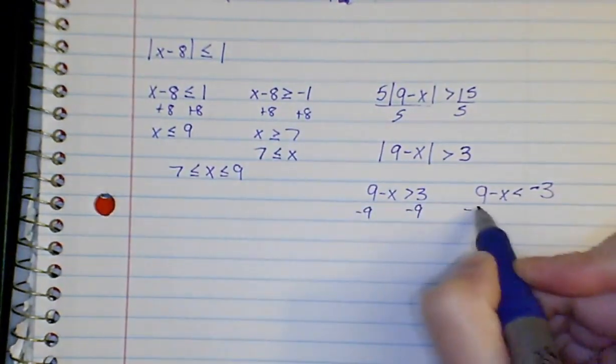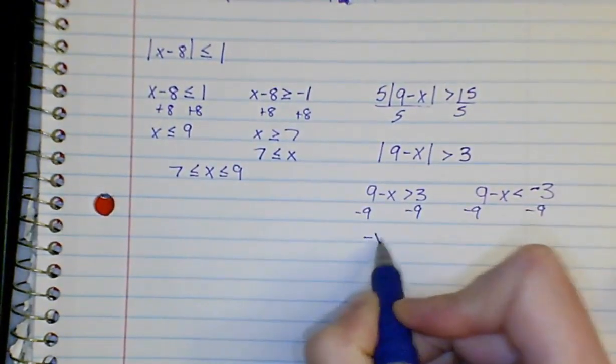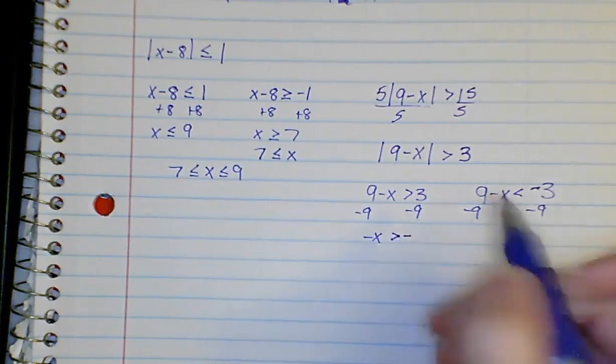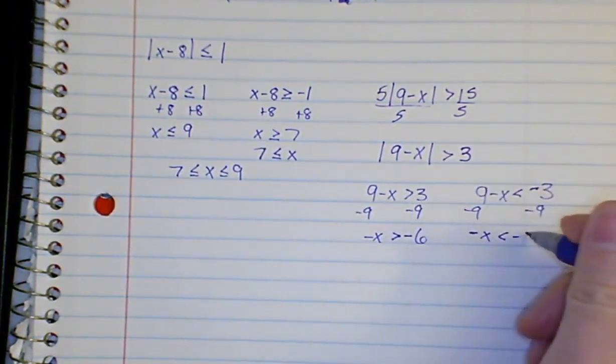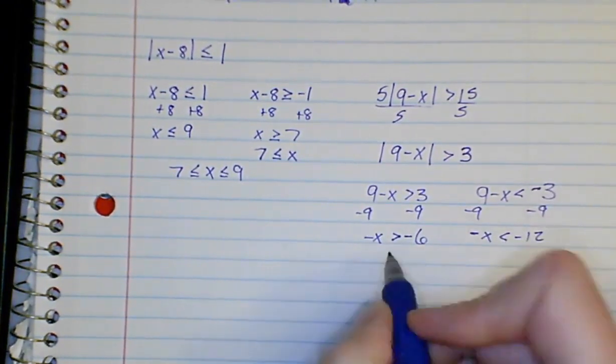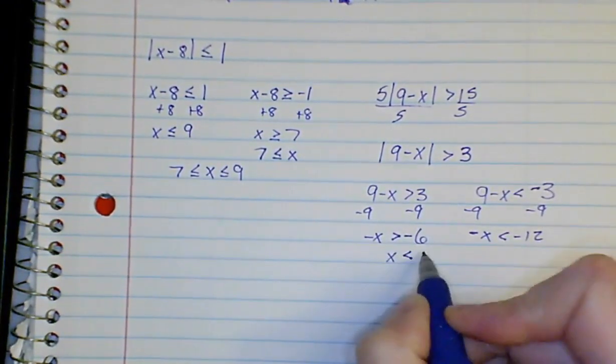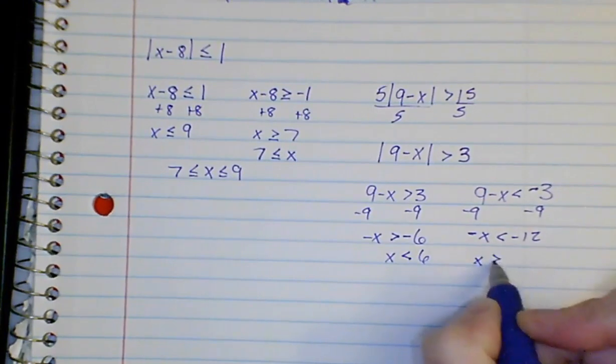Subtract 9 from both sides, so -x is greater than -6, and -x is less than -12.